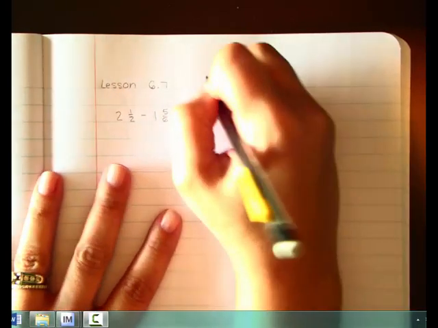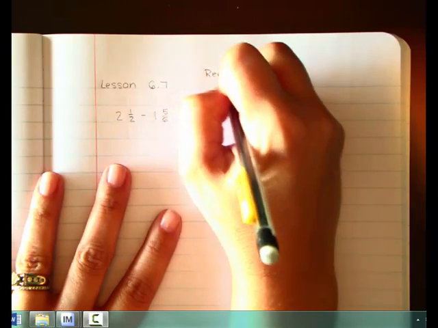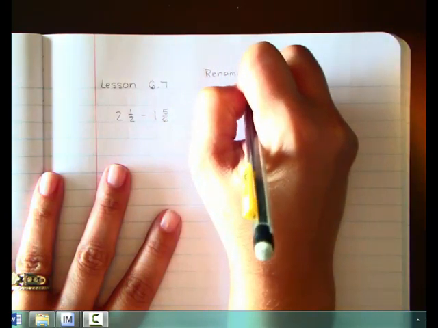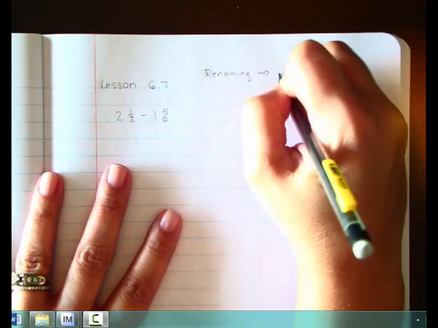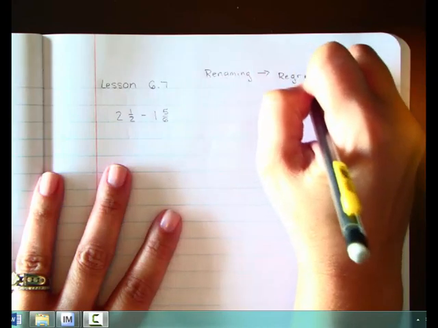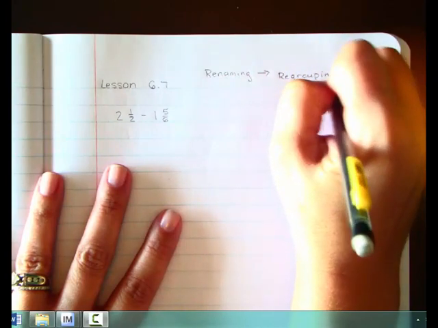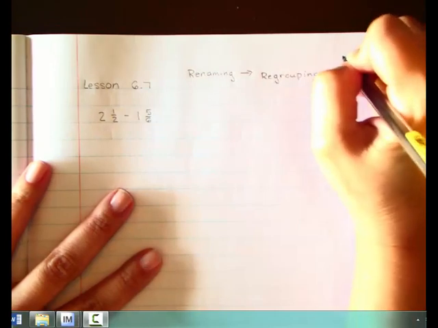The renaming part that you see in the lesson title, you can think of this as regrouping. Remember when we were subtracting 2 and 3-digit numbers and you are not able to subtract, say, the ones column, so you have to regroup from the tens. Essentially, you are borrowing them, renaming them and putting them in a different column.